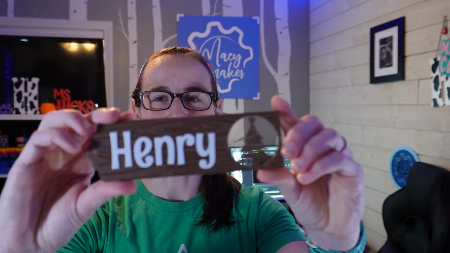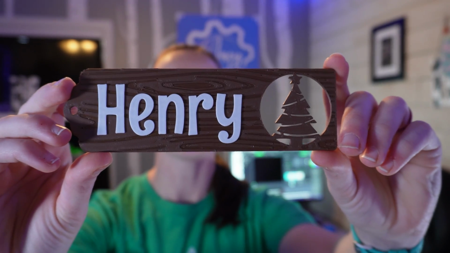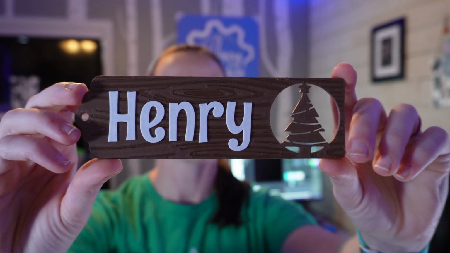Alright, you guys, the stocking name tags are finished. Here is the final product. Hopefully you can see it on camera, but the wood grain turned out amazing. Way better than I thought. I'm gonna try it with a few different colors, maybe a white and a lighter brown, just to see how it turns out. But for now, I'm pretty happy with these. I'm really glad that I added the wood grain on top. Gives me some cool ideas for things I can make in the future.